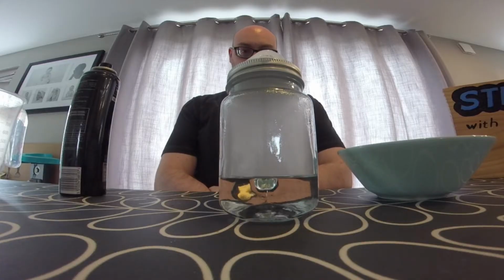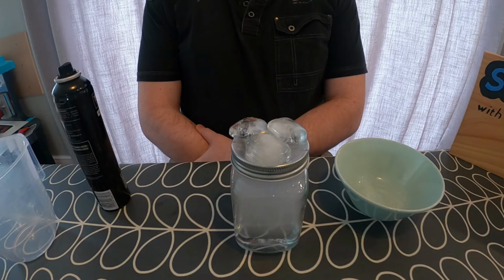You will notice that very quickly a cloud is forming inside my jar. This is because the boiling water has enough energy for the liquid water to go through that vaporisation process, and it is rising up through the jar as a gas. When it is reaching the lid of the jar where the ice cubes are, this gas is very quickly cooling into tiny water droplets. Now, why did I add in the hairspray?